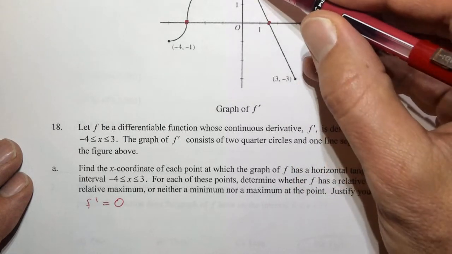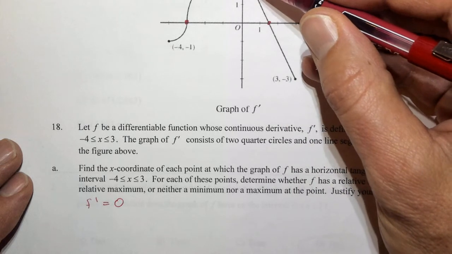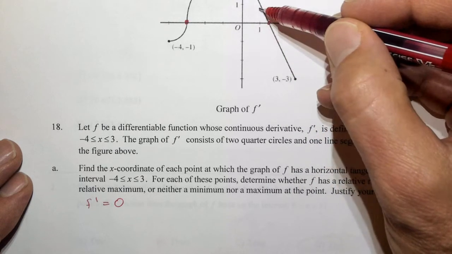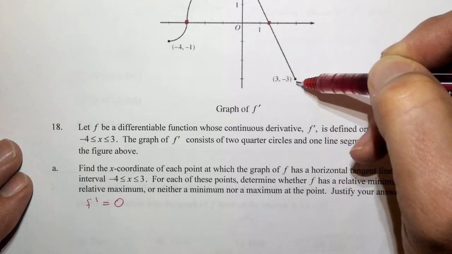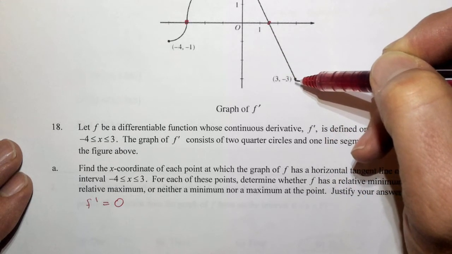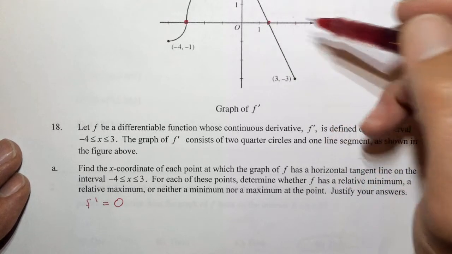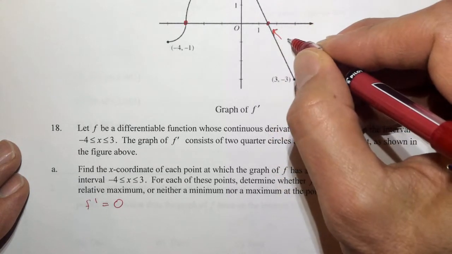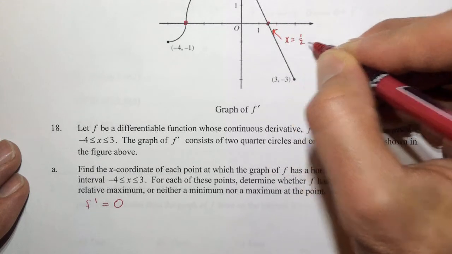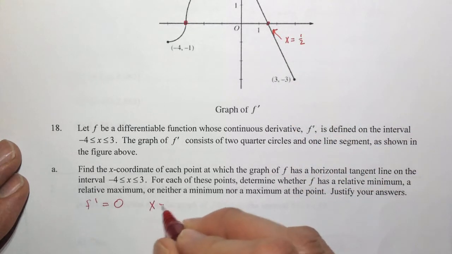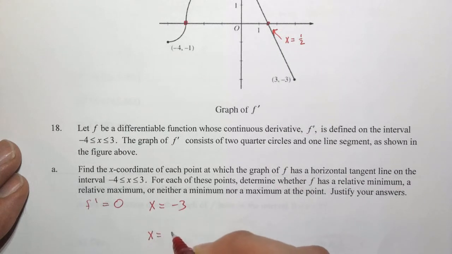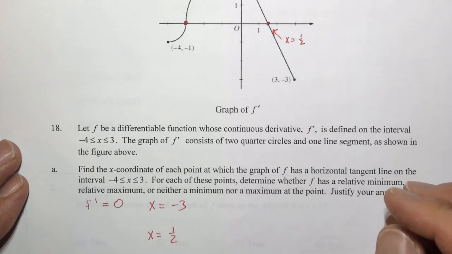We can see that we're going down 1 and over 2, down 2 and over 1, down 2 and over 1, down 2 and over 1. Our slope is -2, so that does verify that we have that right there is x equals 1/2. All right, so x is equal to -3 and x is equal to 1/2.